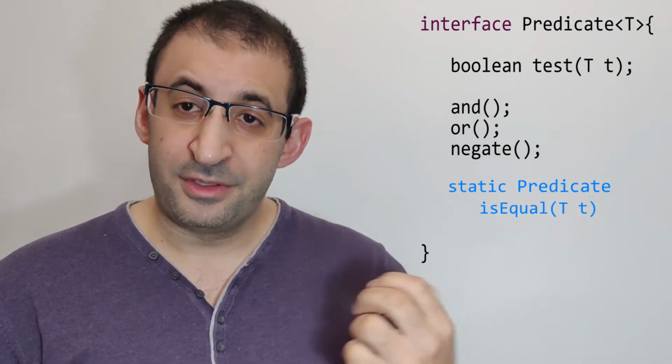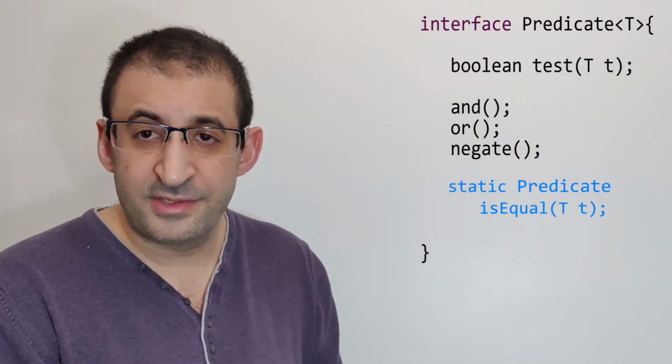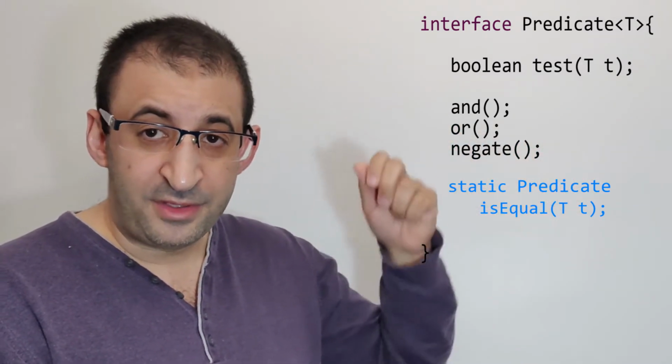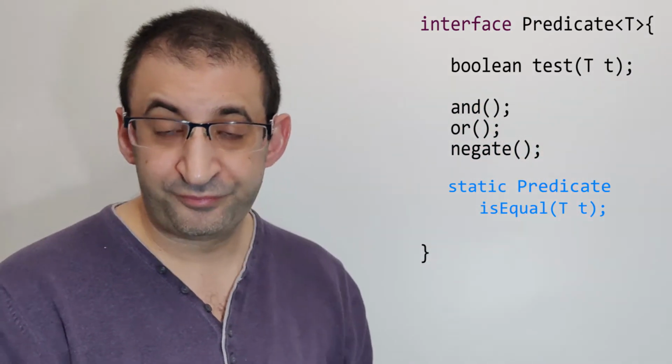isEqual returns a Predicate, and it contains one argument that is of T type. So like this, it is static in the Predicate interface, it returns a Predicate, and it contains T type as argument.